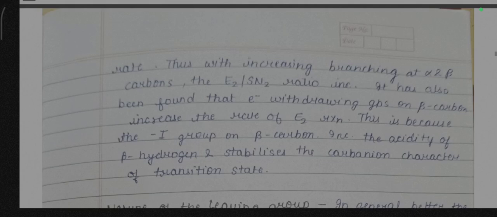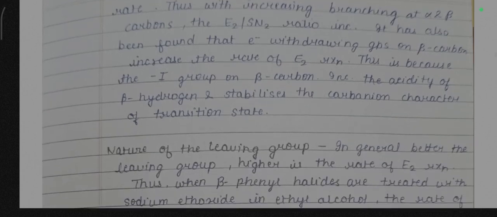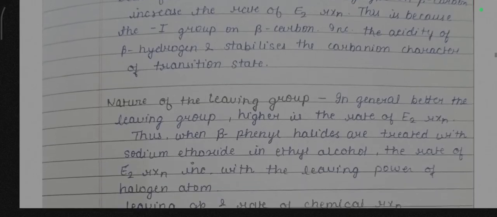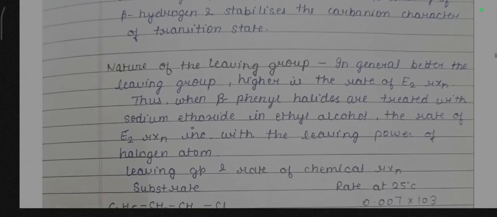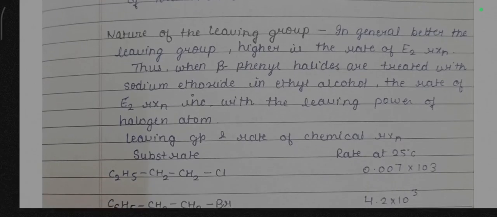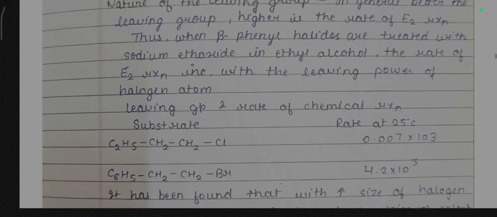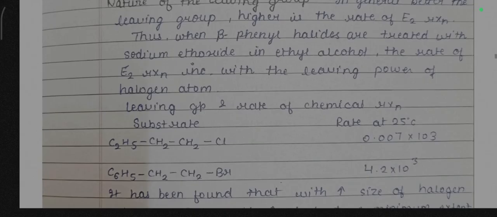It has also been found that an electron withdrawing group on the beta carbon increases the rate of E2 reaction. This is because the -I group on the beta carbon increases the acidity of the beta hydrogen and stabilizes the carbanion character of the transition state. Nature of the leaving group: in general, the better the leaving group, the higher the rate of E2 reaction. Thus, when beta phenyl halides are treated with sodium ethoxide in ethyl alcohol, the rate of E2 reaction increases with the leaving power of the halogen atom.